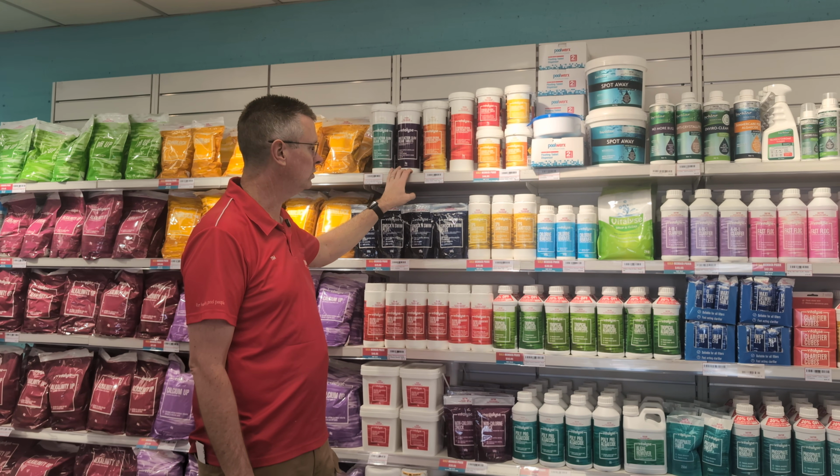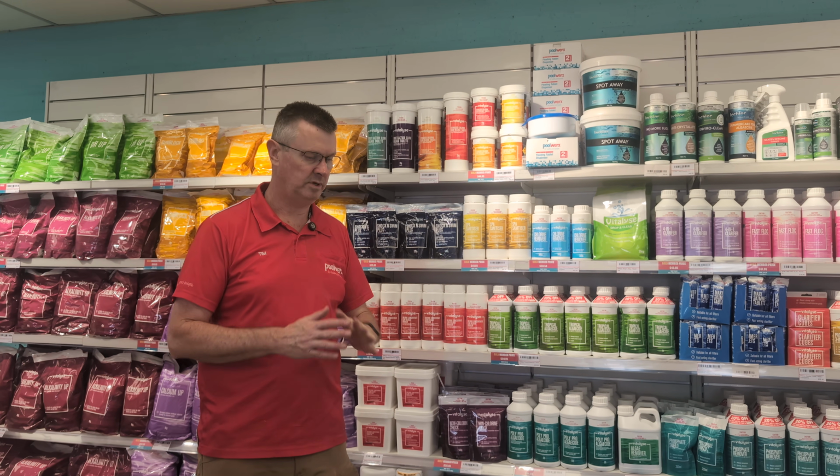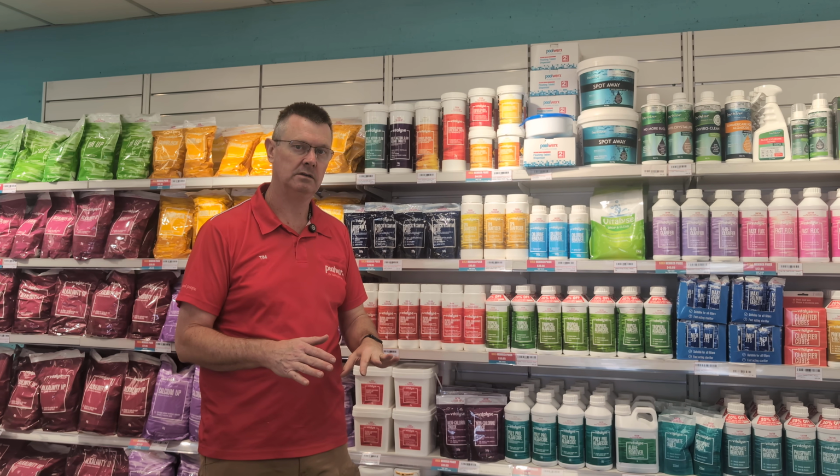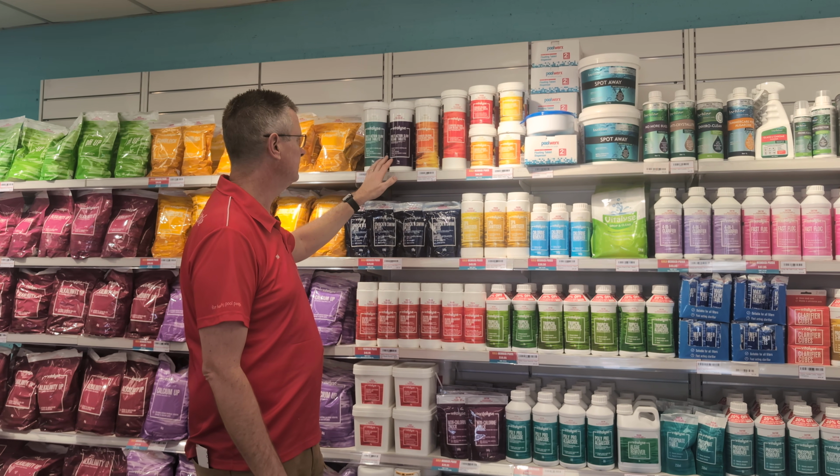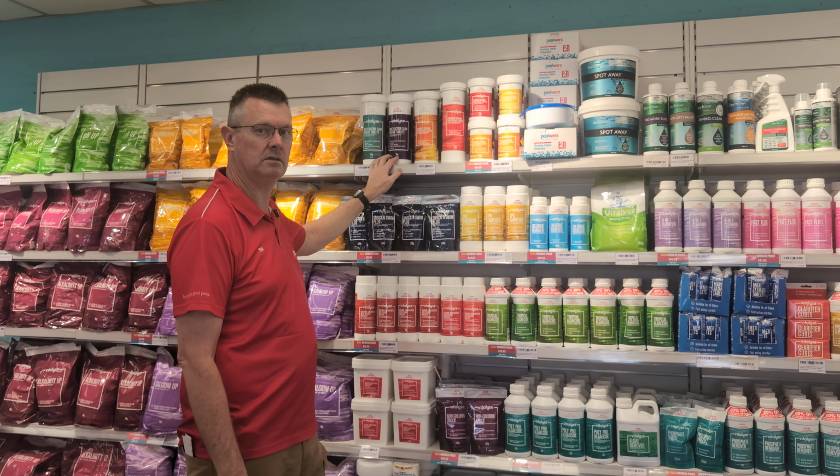I have come across pools in the past that have been stained black with huge amounts of copper in there, and the source of the copper has been these.